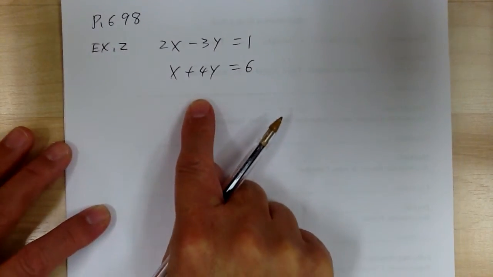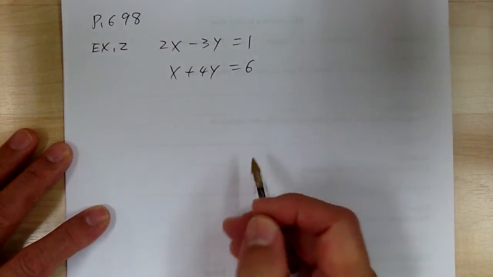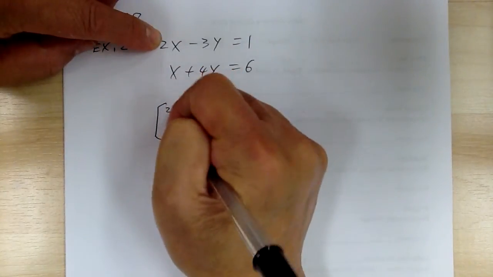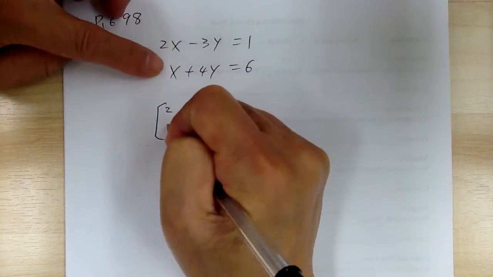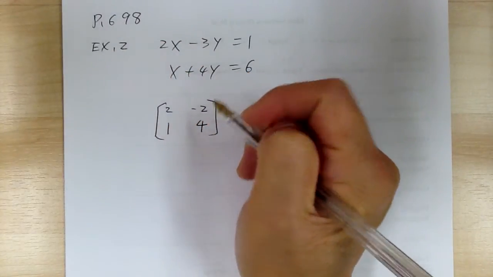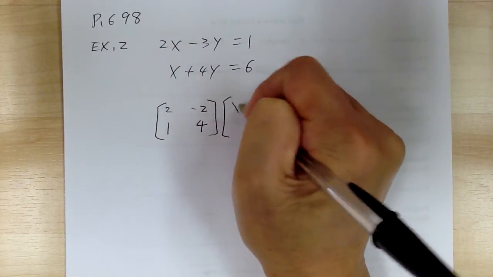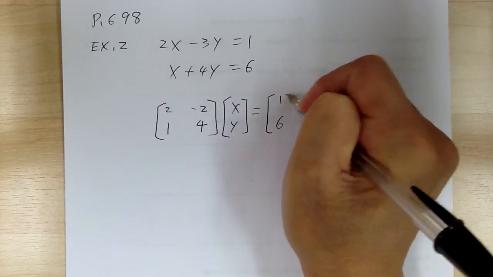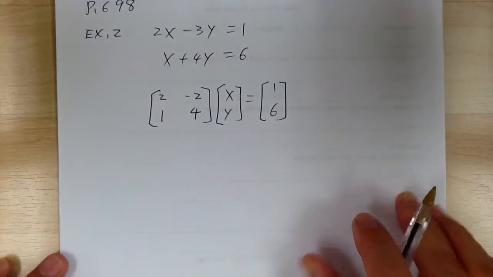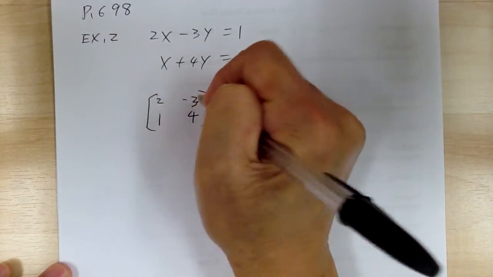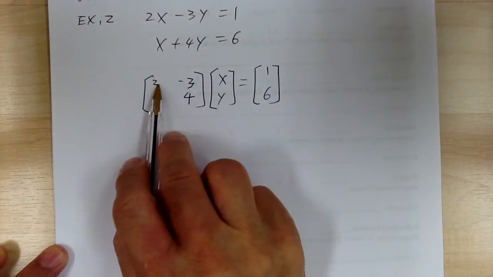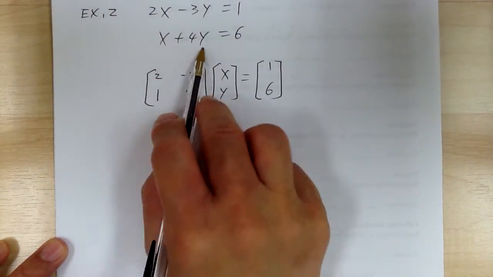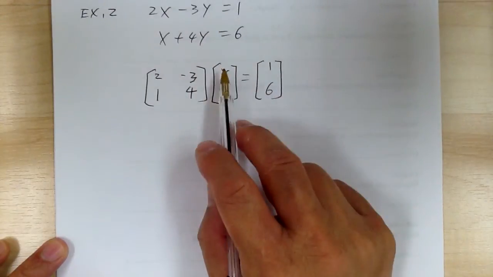Okay, so first you need to go ahead and write this in a matrix form. Your matrix form would be the coefficients, so it would be 2, -3, 1, and 4. And your variables would go in vertical, because remember how the matrix is multiplied. So it'd be 2, -3, 1, 4, and your variables are x, y.